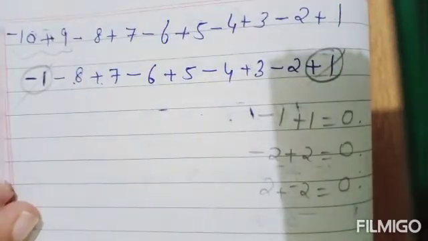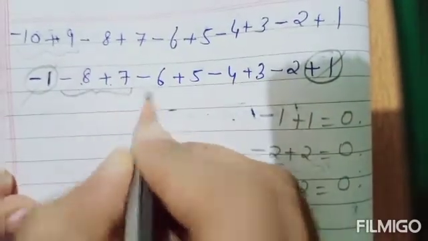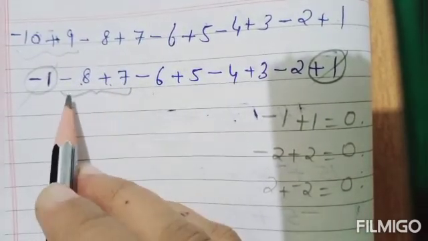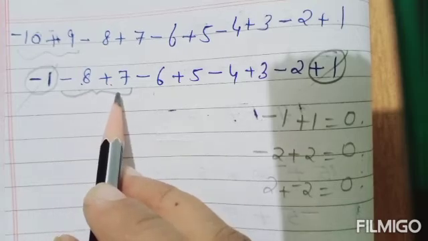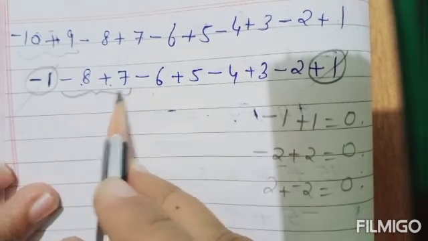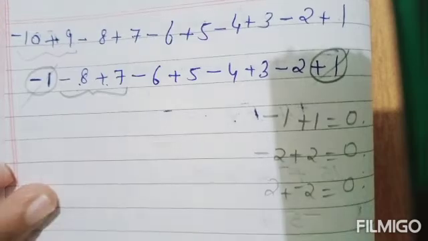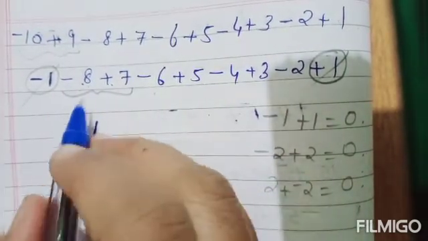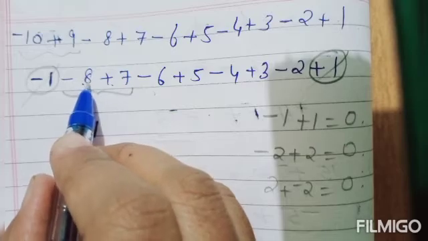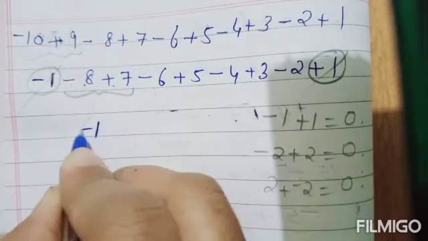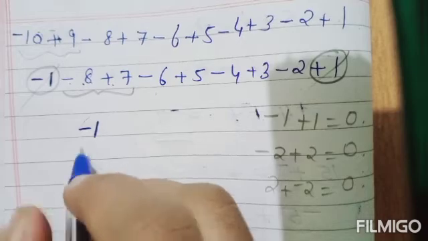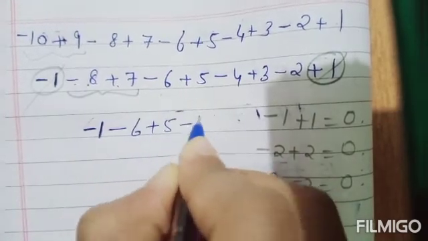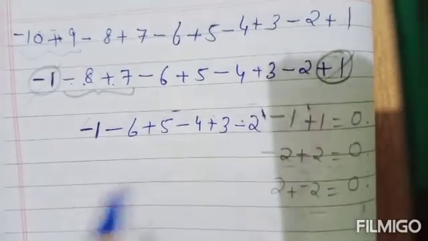So first let us take minus 8 plus 7 next. Okay. What is minus 8 plus 7? Addition of a negative integer and a positive integer. So what will you get? First do the subtraction. 8 minus 7 you will get 1. Okay. Then put the sign of the greater number. What is the greater number here? 8. Its sign is minus. So minus 1. Remaining numbers: minus 6 plus 5 minus 4 plus 3 minus 2.